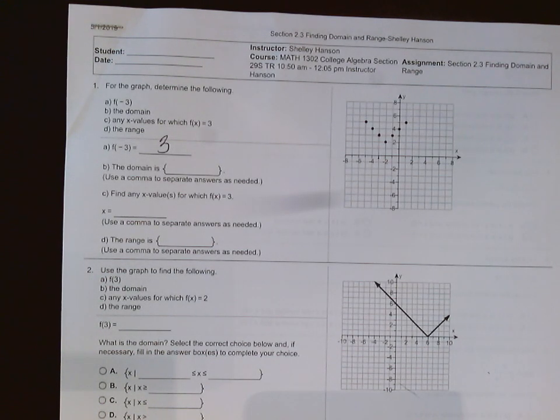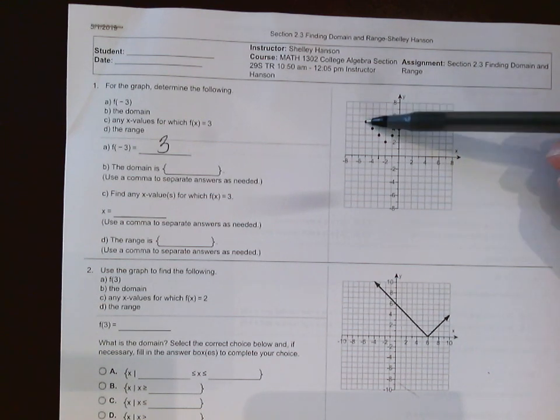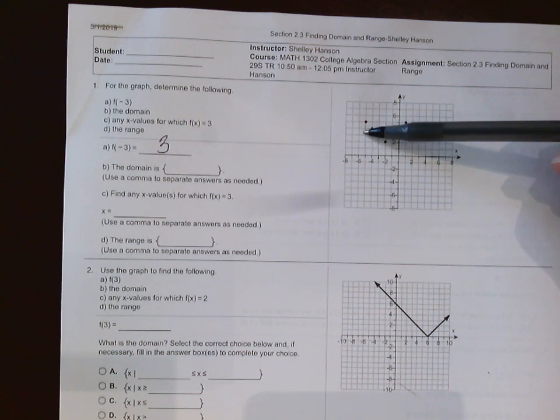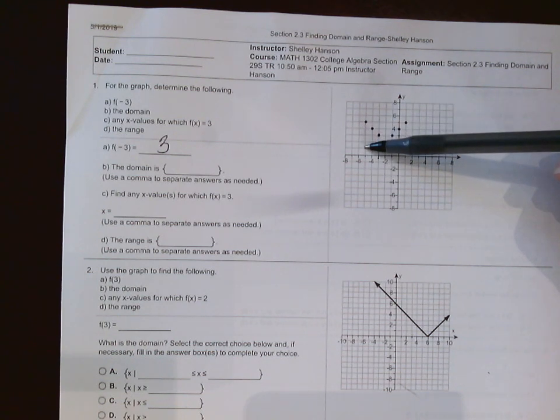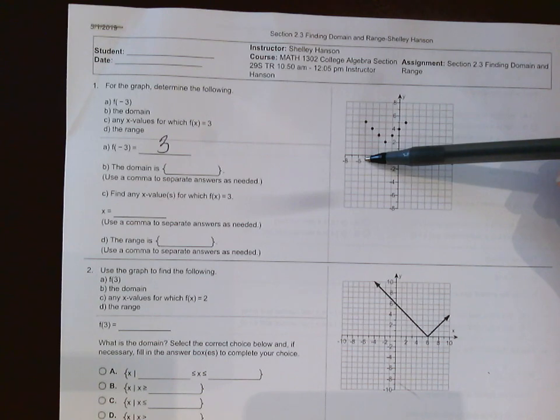Now, the domain is talking about what are all the x values of this particular graph. So if I'm looking at each of these individual points, since they are just individual points and not a continuous graph, then the domain is going to simply be the x coordinates of all of those points that you see on the graph. So let's start over here at the very far left end of the graph to get the smallest number in the domain. So again, this one lines up, its x value would be that -5.